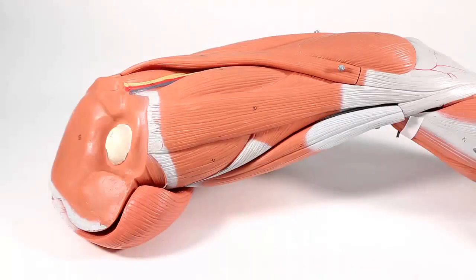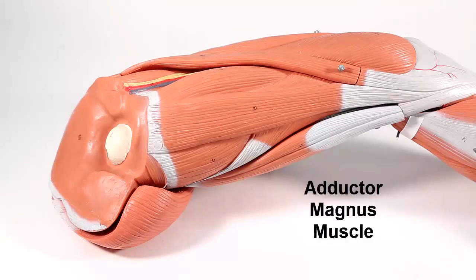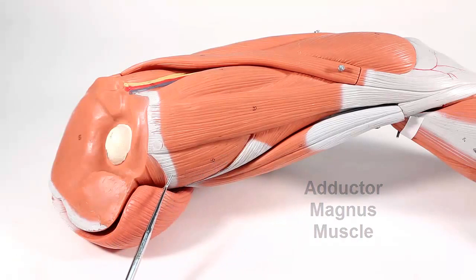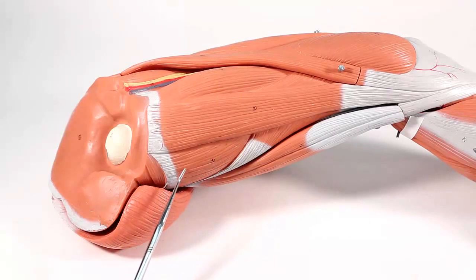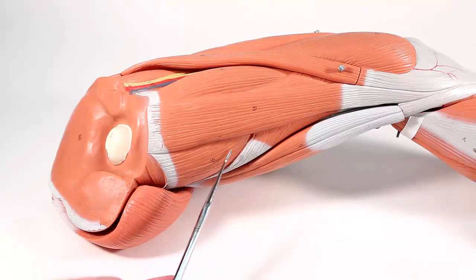Now the last muscle in this adductor grouping is the adductor magnus. Adductor magnus is seen right down here. This one, a little bit more on the posterior aspect, but still lateral, is adductor magnus. The origin of adductor magnus is the ischial as well as the pubic rami and the ischial tuberosity.